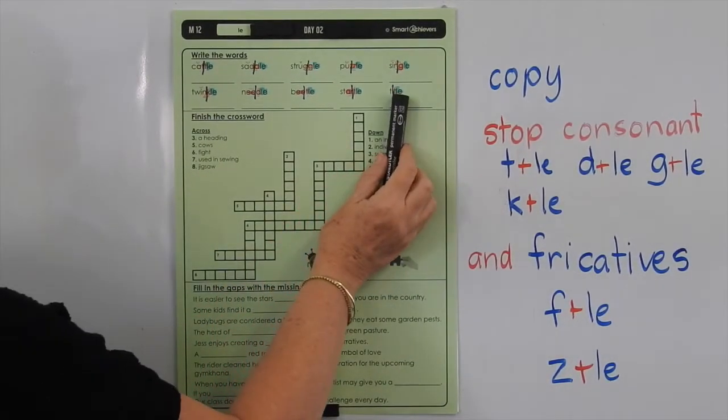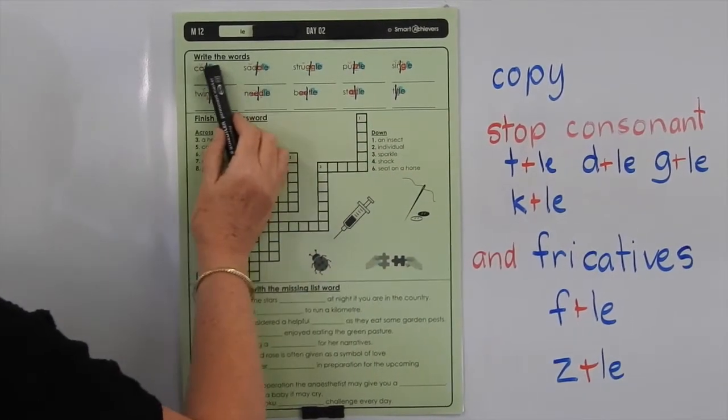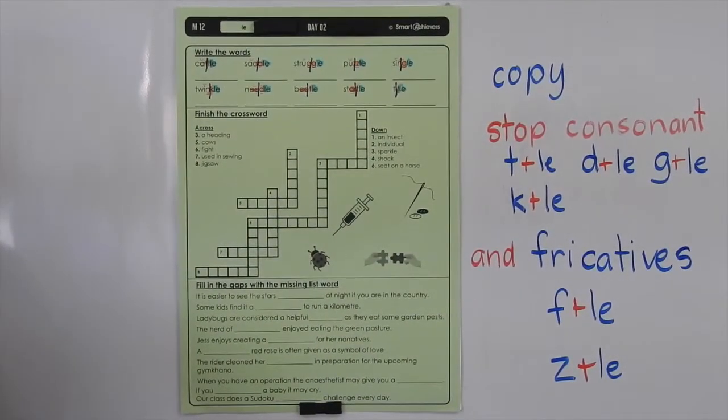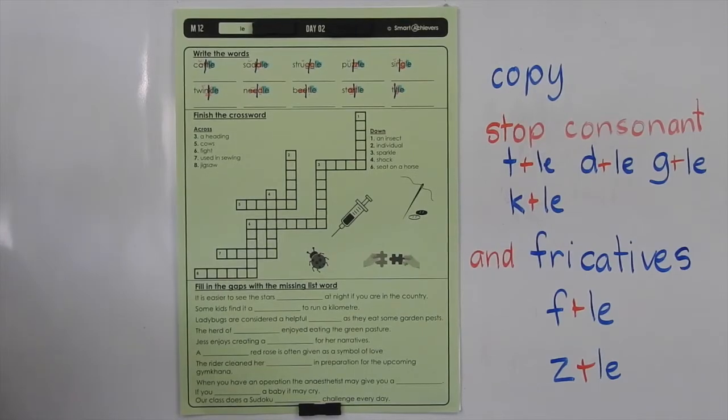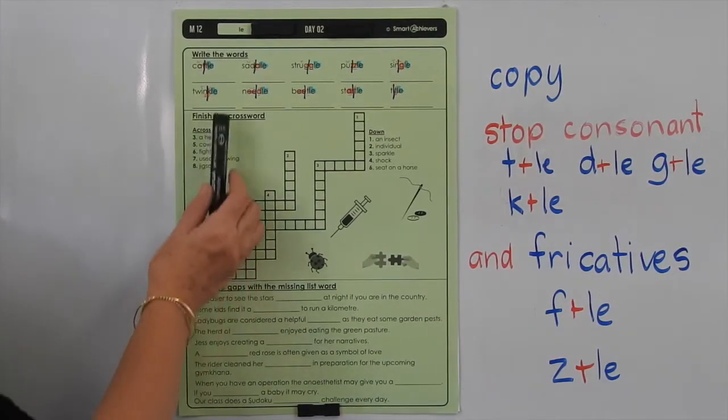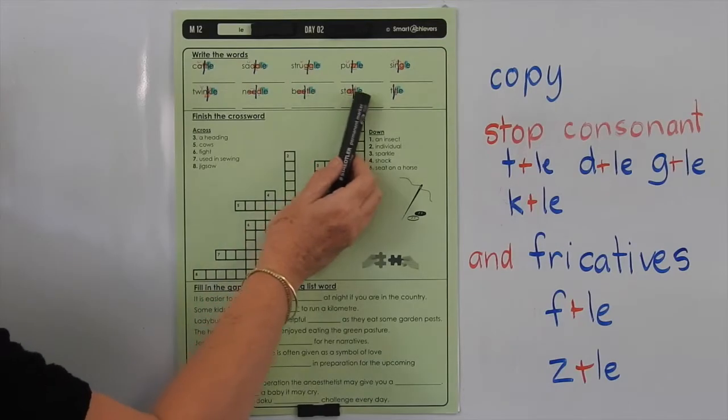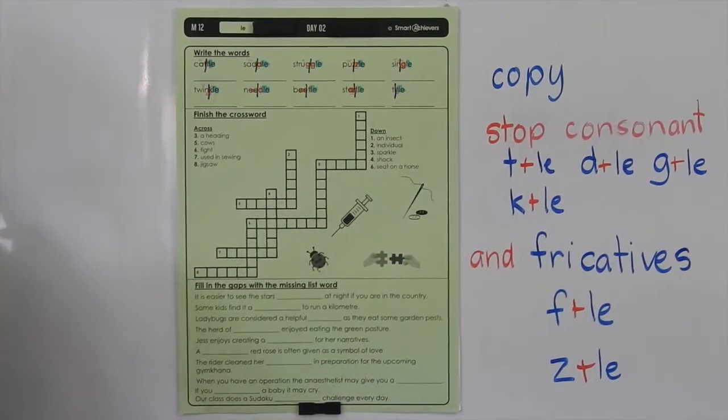Now the only reason all of these words have an E at the end is because there is a rule which says every syllable must have a vowel. So that's why we're putting that E on the end, so that every syllable has a vowel.